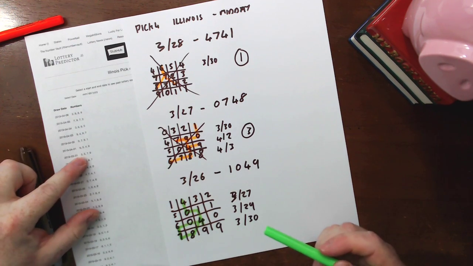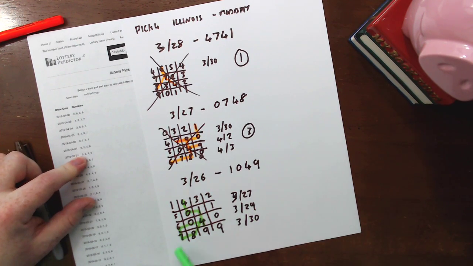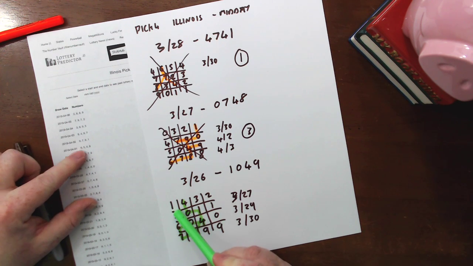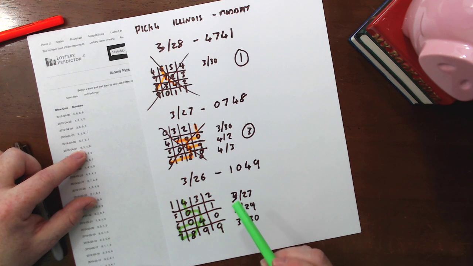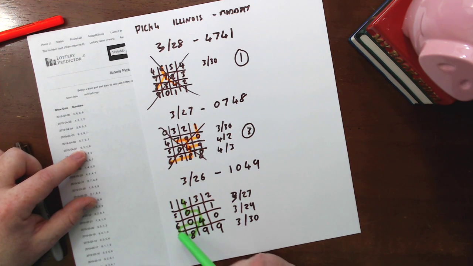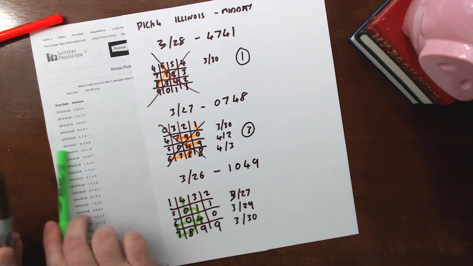On the 31st we had a 5579. Well, once again we only have 1 5 in this grid, so we know that can't exist. So moving on to the first, we had a 6548. 6584. So that was a hit there.